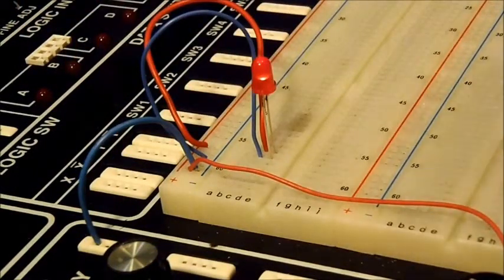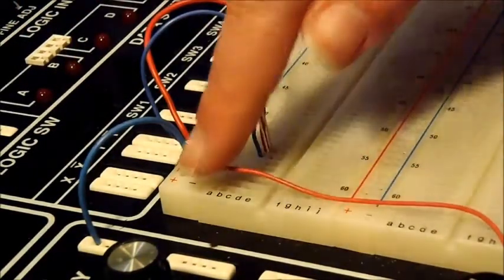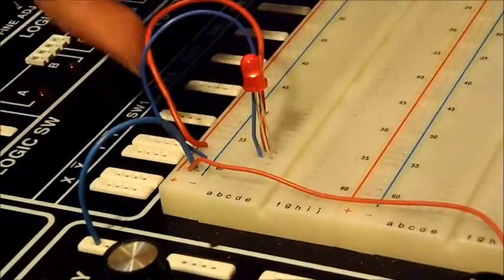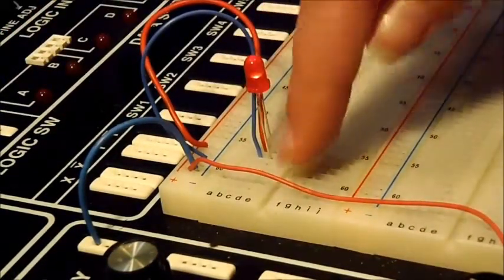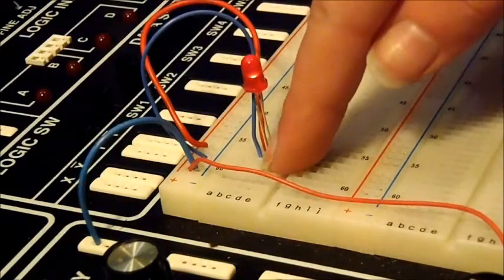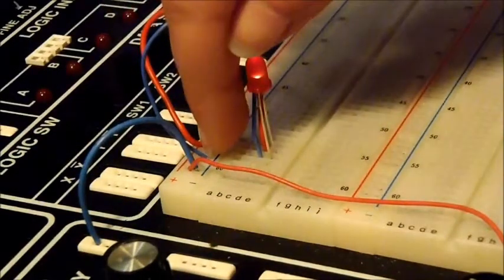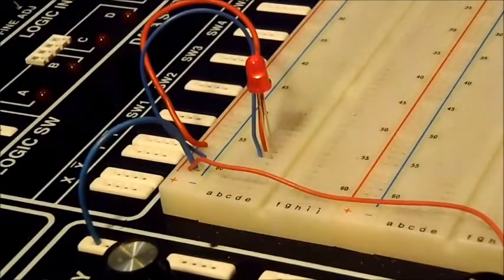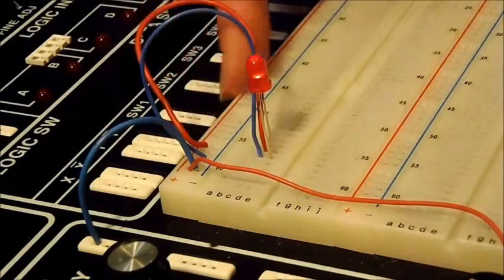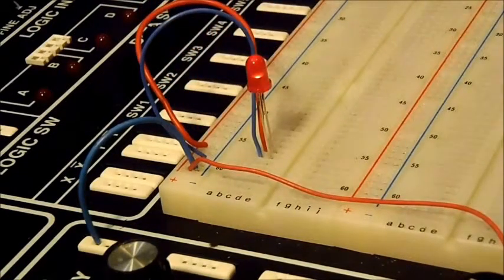The electrons are flowing from the power through this red wire into the positive bus through this wire to the positive end of the LED. Then they go out the negative end, which goes to the negative bus and then to the ground, creating a complete circuit.